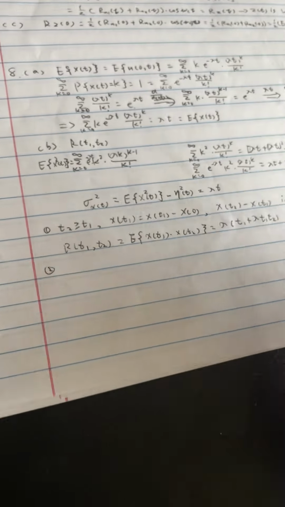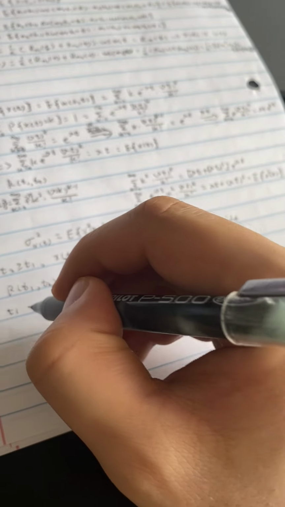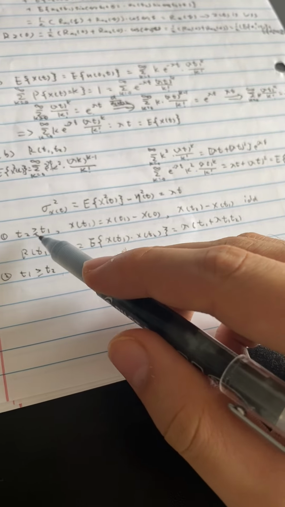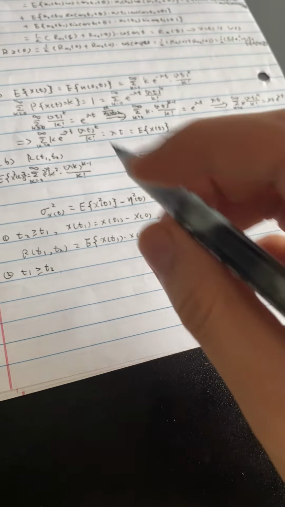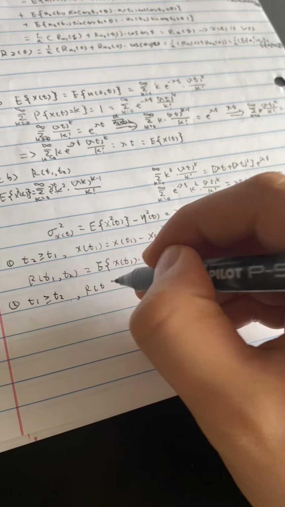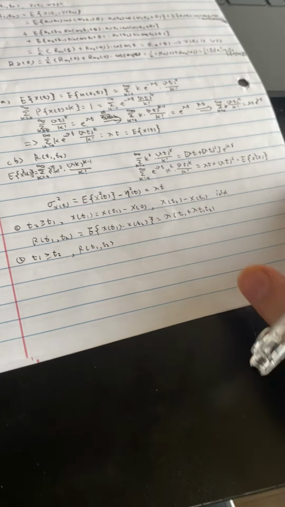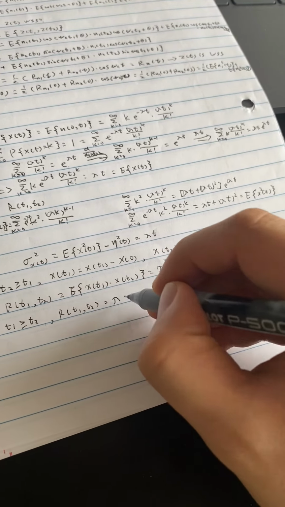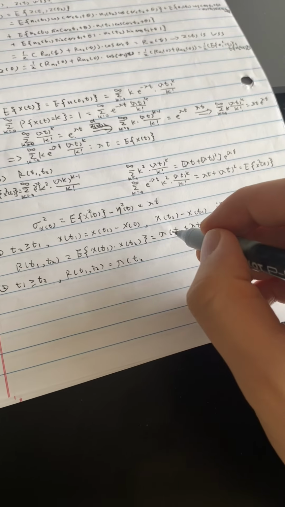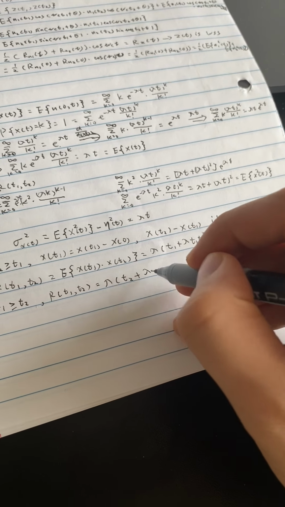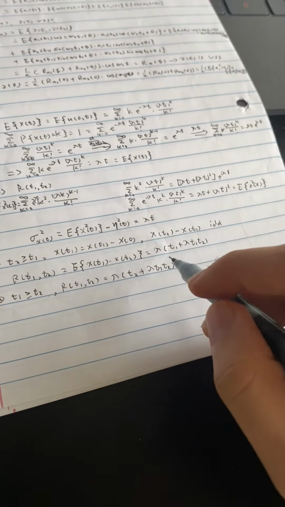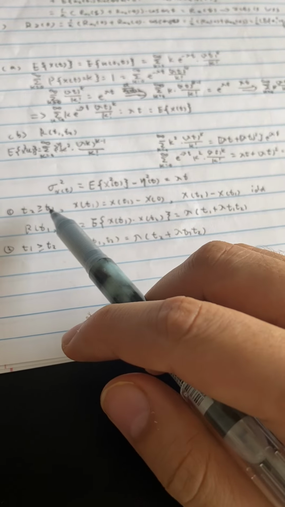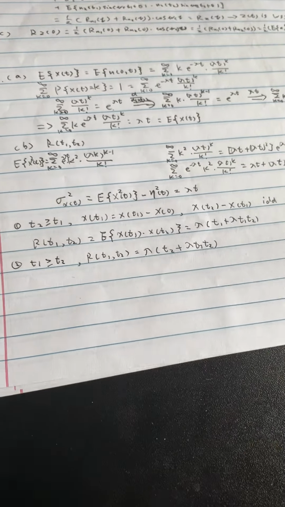Okay, we can find that if T1 is greater than T2, it's easy to get the autocorrelation of T1, T2. We just change the T1 to T2 here, because the calculation process is the same as when T2 is greater than T1.